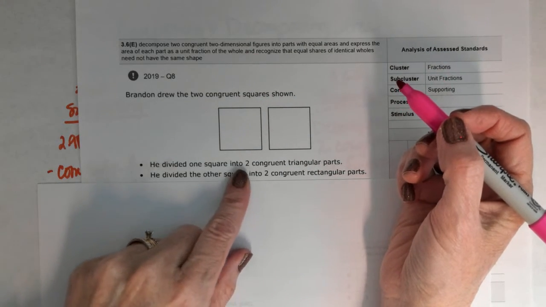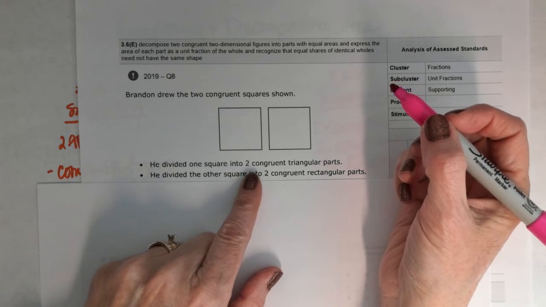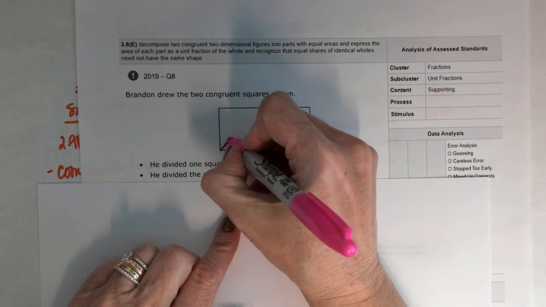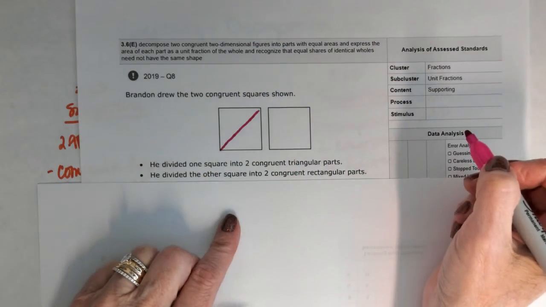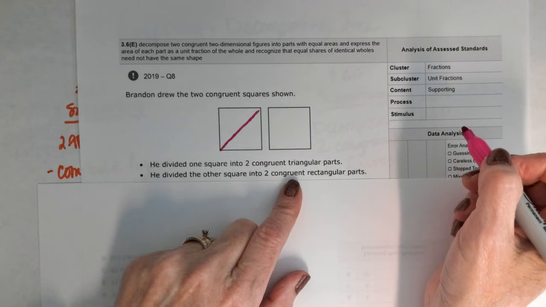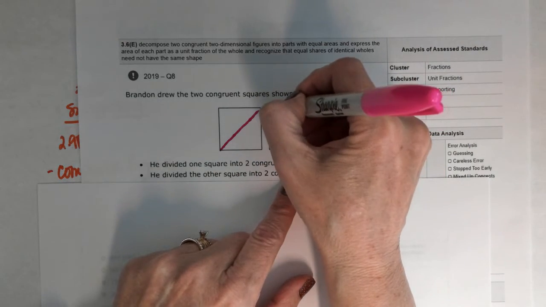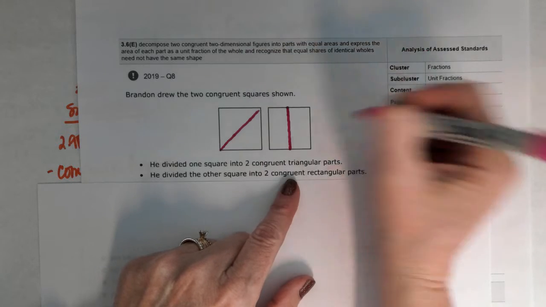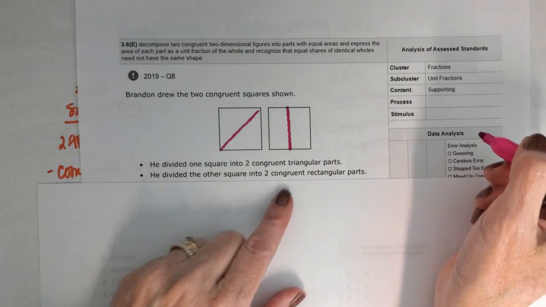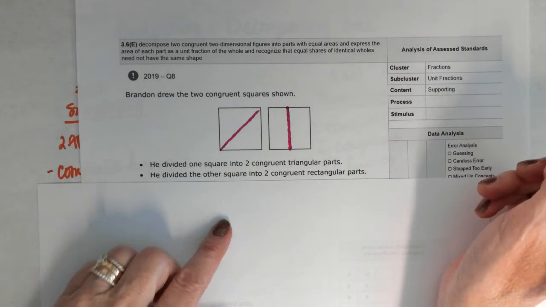He divided one into two congruent triangular parts. So that would be diagonally. He divided the other into two congruent rectangular parts. Well, I could do that horizontal or vertical. It doesn't matter because it would still be two congruent rectangle parts. So let's talk about this for a second.